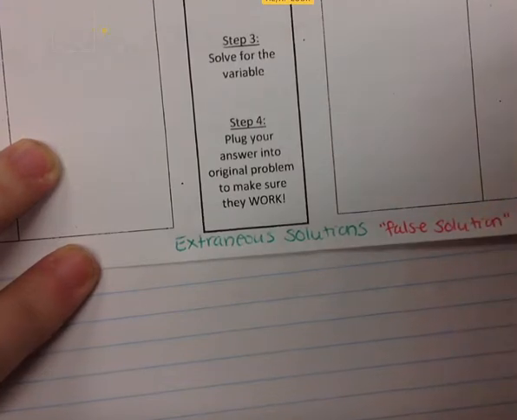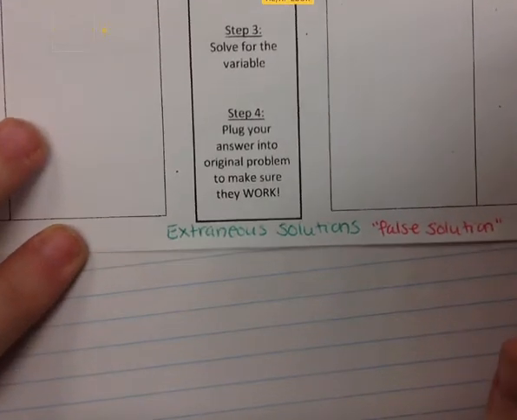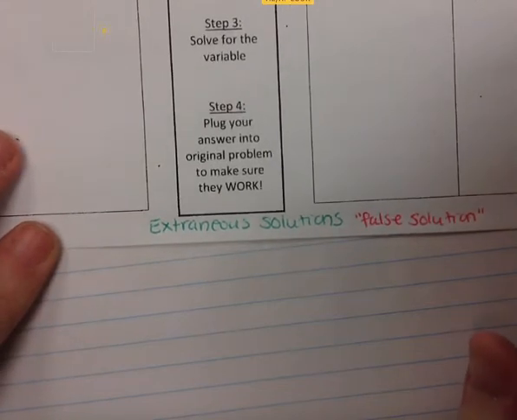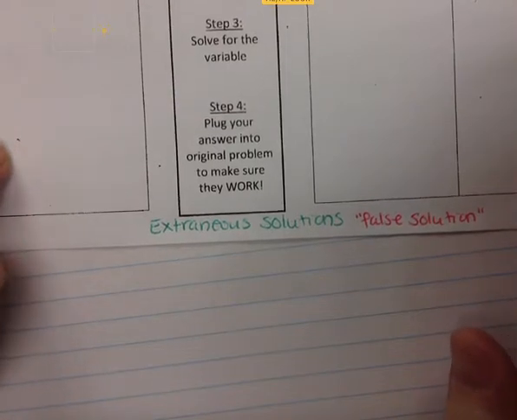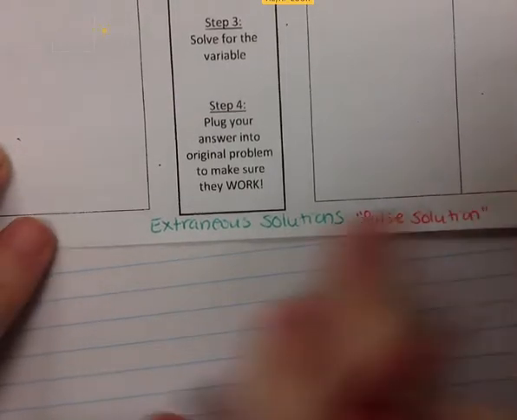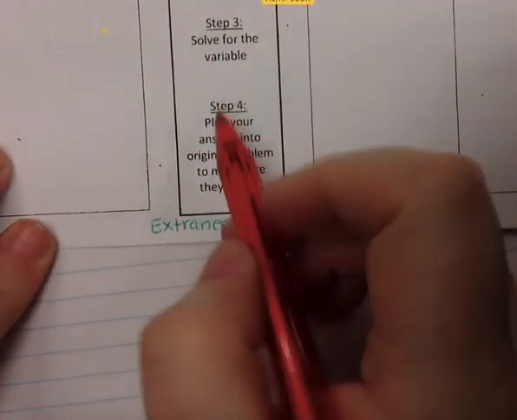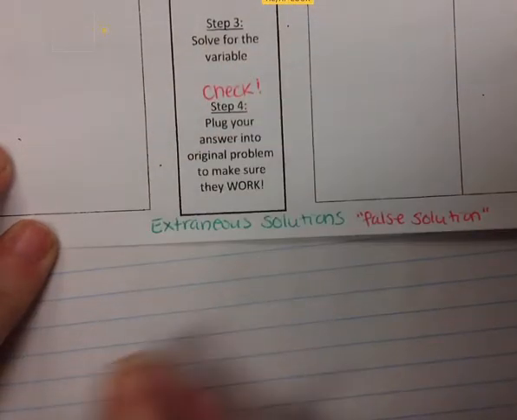A lot of times what happens is you might get two answers and one of them works, one of them does not work. It doesn't mean you did anything wrong, it just means that in the context of that problem, that answer doesn't work. So we always have to check. You must always check for extraneous solutions.